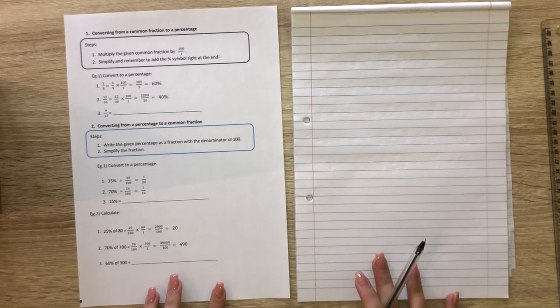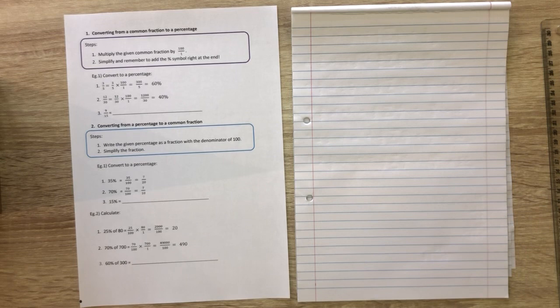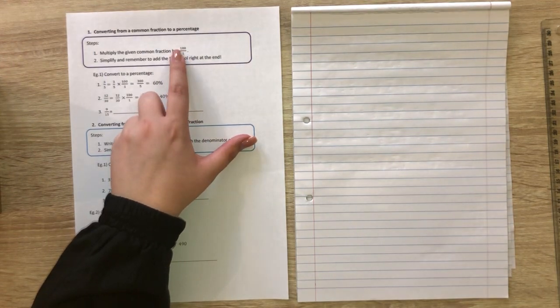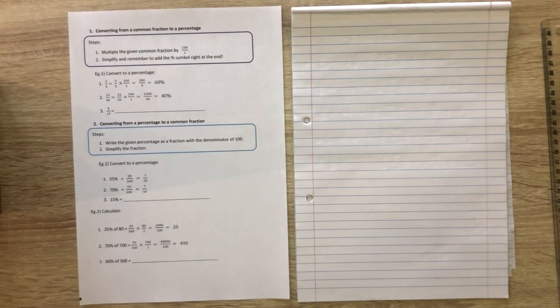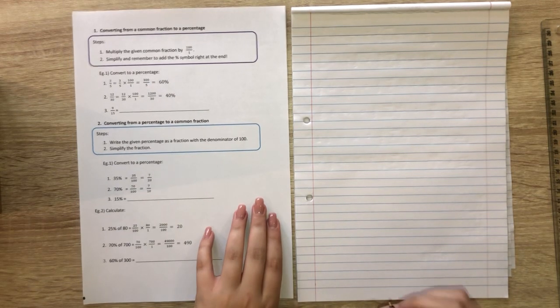Alright, so the first thing we're going to do is convert from a common fraction to a percentage. Very, very easy. There's two steps you need to follow. Step 1 says, multiply the given common fraction by 100 over 1, because the percentage is always equal to 100. Then you need to simplify and remember to add the percentage symbol right at the end. So I'm going to do a few with you.